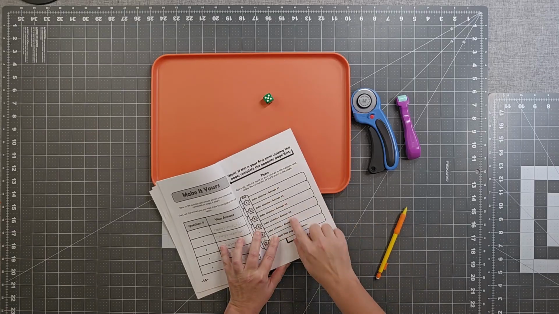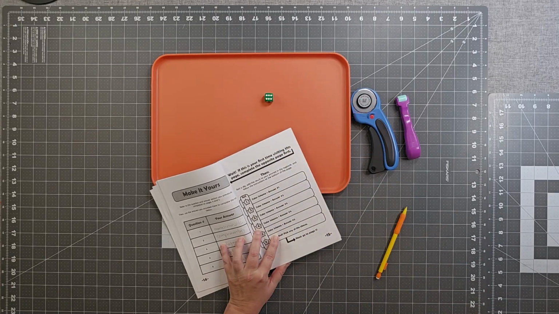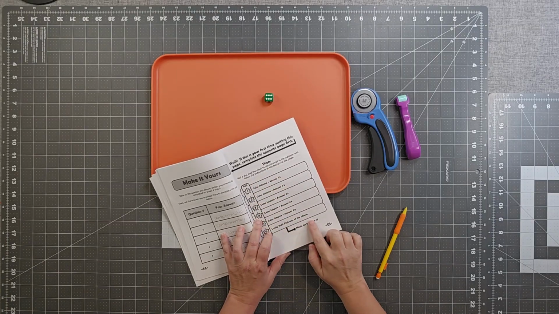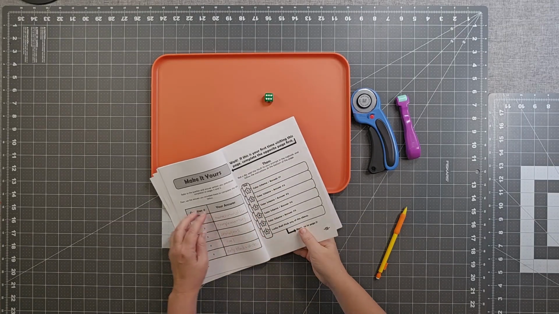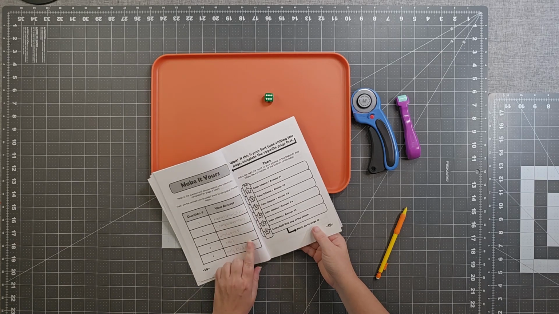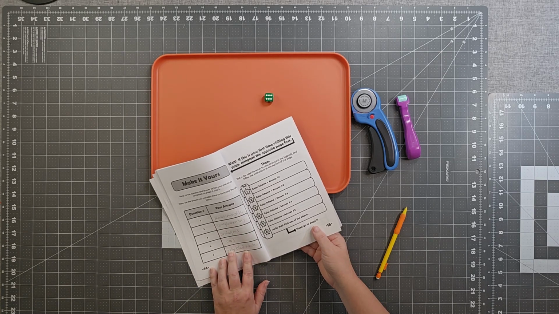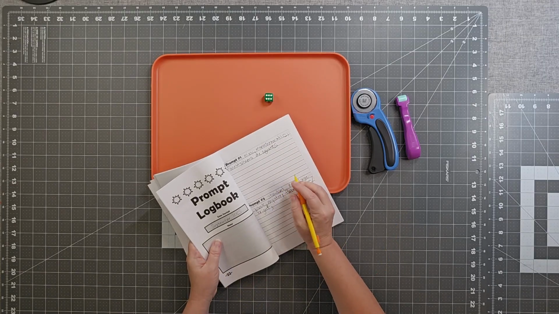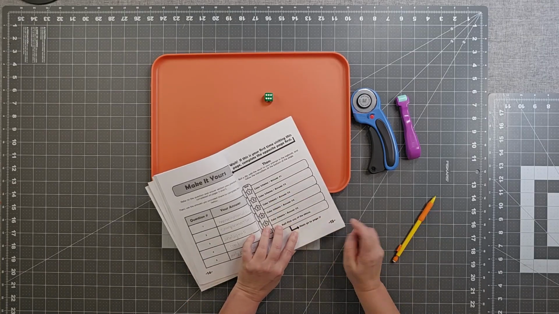So on page 15, I need to roll again. And I got a 6, which, as you know, in this book, that is always a lucky roll. So I can pick whatever I want over here. And I think I'm going to go with only black and white. So color scheme, only black and white. And now I need to go to page 17.